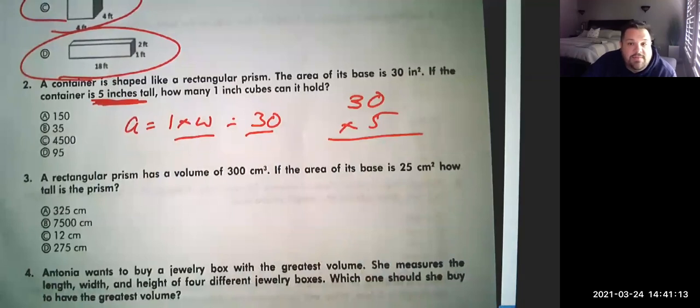Don't let the words confuse you, right? You've got to know that when they say the area of the base, they're already giving you the length and the width because that's the area, right? Okay, pause the video and do number 3.